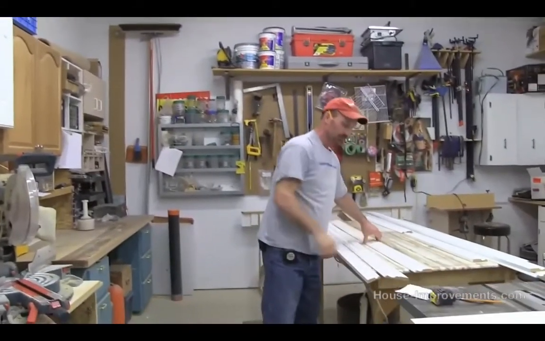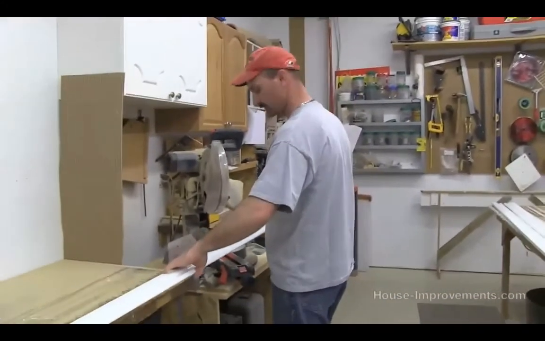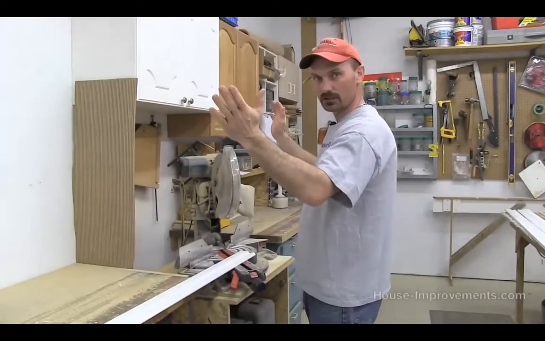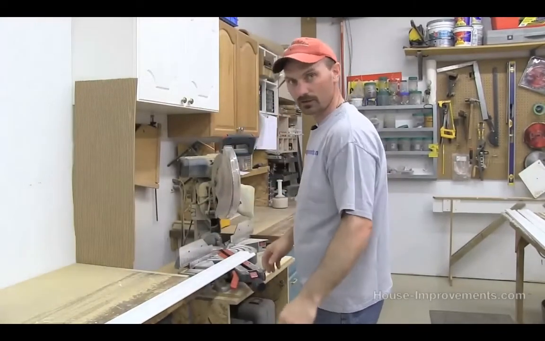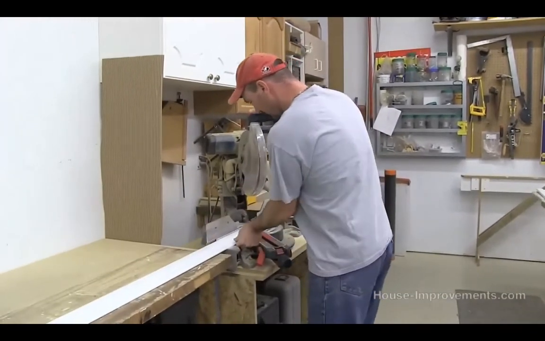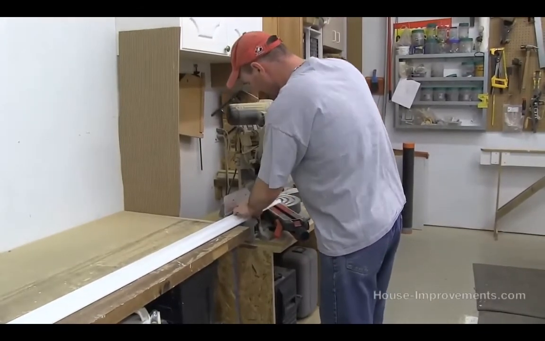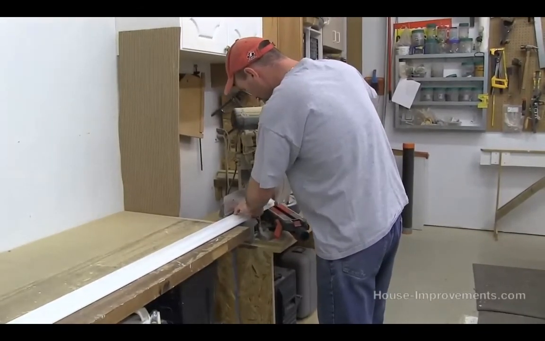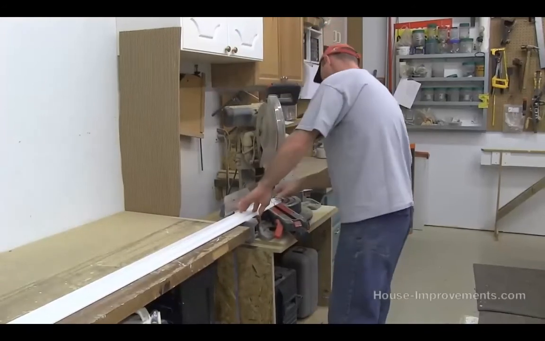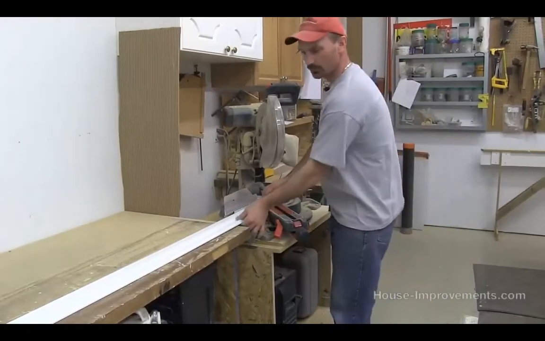Now our next piece, a little bit trickier, but not rocket science. This is our header piece. So it's going to have a miter on each end. So we need to start out with a miter to have a place to measure from. So I'm going to just do it on this end here. I'm just going to line up the saw so I get a nice miter, 45 degrees. Okay, so this will give us a point to measure from.